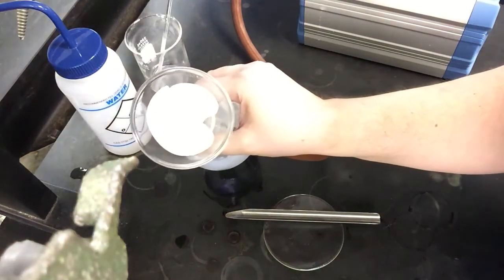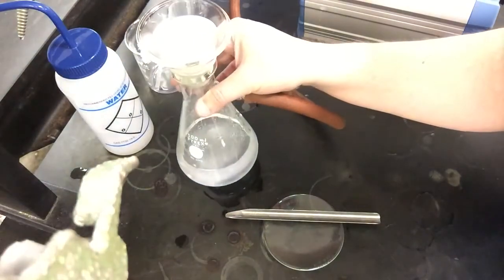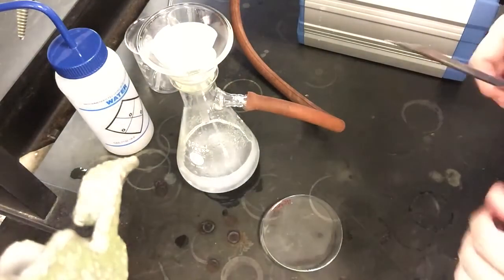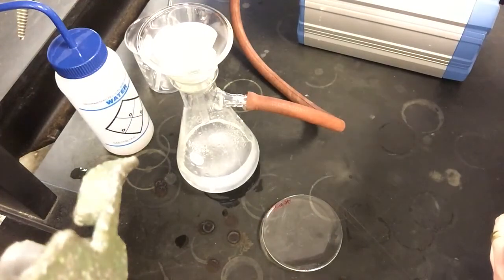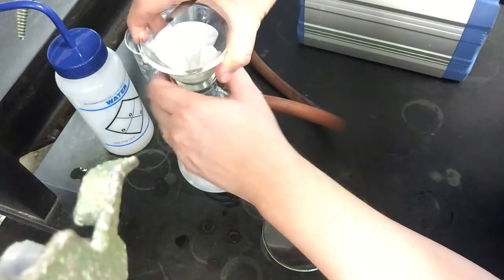You can see that we've collected a bunch of white powder here at the bottom of our filter paper. There's no more liquid coming through anymore, so we've dried it as well as we're probably going to get off the vacuum pump. So I'm going to shut the vacuum pump off at this point, and then I'm going to break my seal.